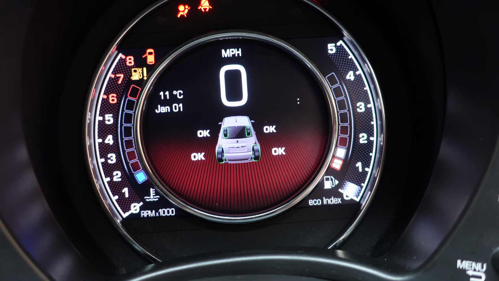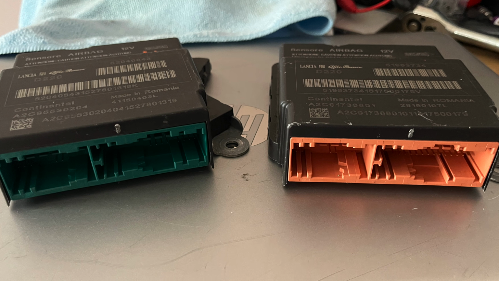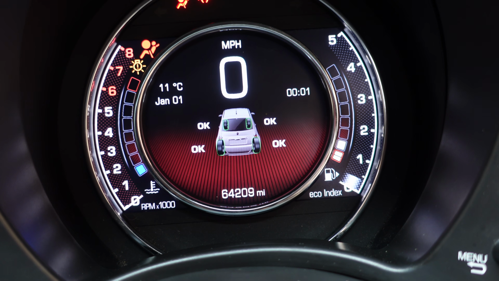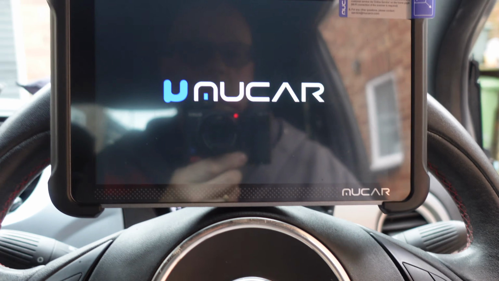I think it was green. I'll show you the picture of the two together now. So I can't use it. So it's a Fiat 500 one. I don't know, I'm going to message the seller and ask what year car it was out of, because for whatever reason it's different. Right, someone did ask a question on this, just while it's booting up.